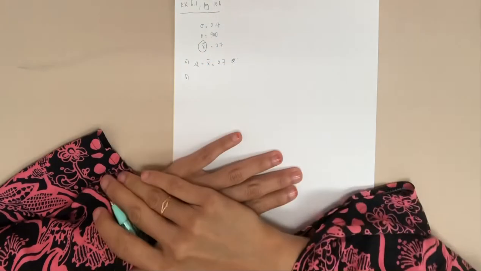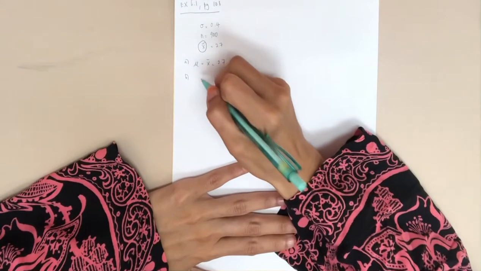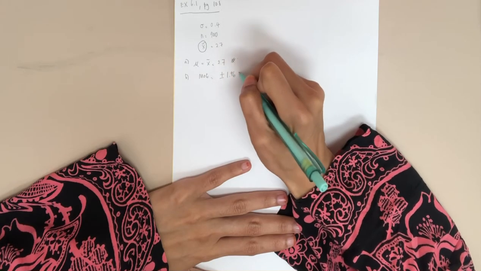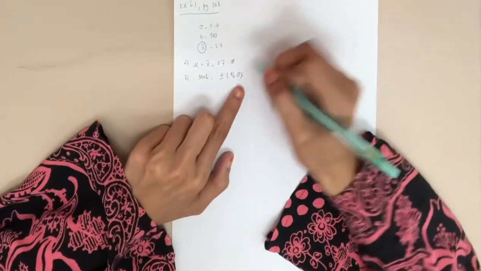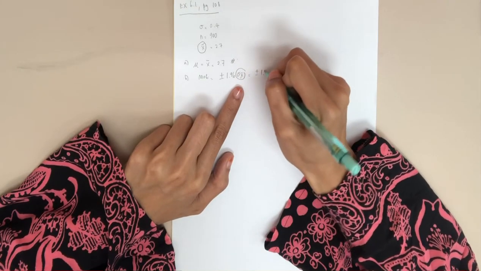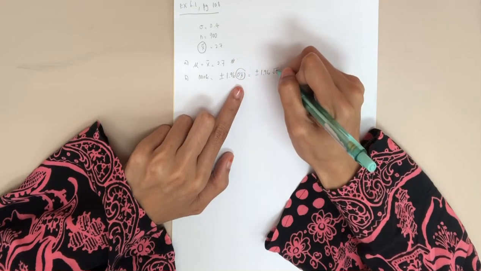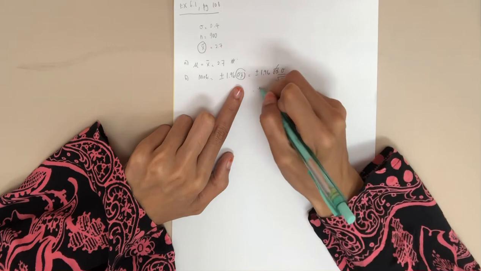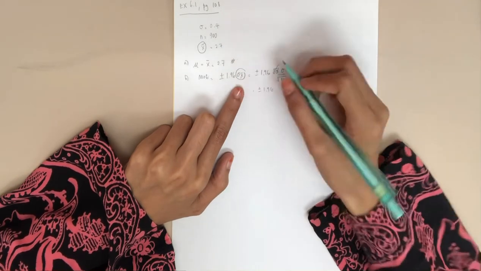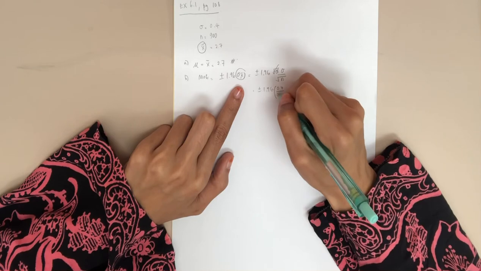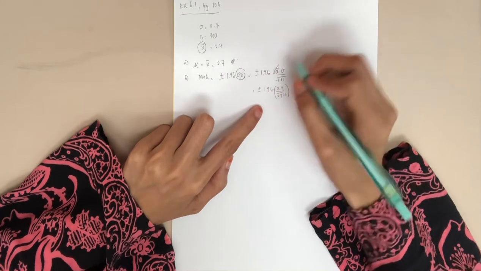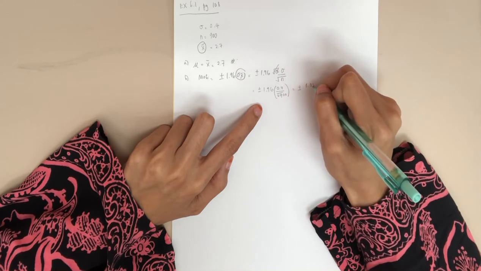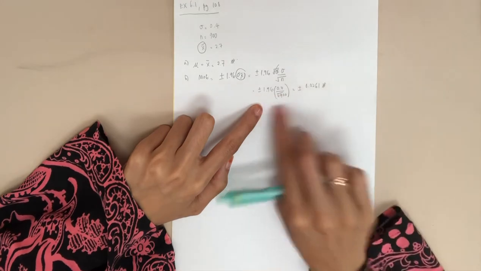Then B. What is the margin of error? So MOE is equal to plus minus 1.96 times sigma X bar. So what is sigma X bar? It is equal to sigma over square root of N. So you just substitute the values that you have here, which is 0.4 over square root of 900. Therefore, the answer that you should get here is plus minus 0.0261. You calculate by yourself, just substitute the values.